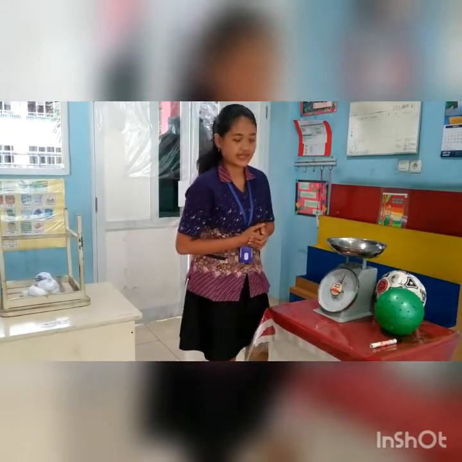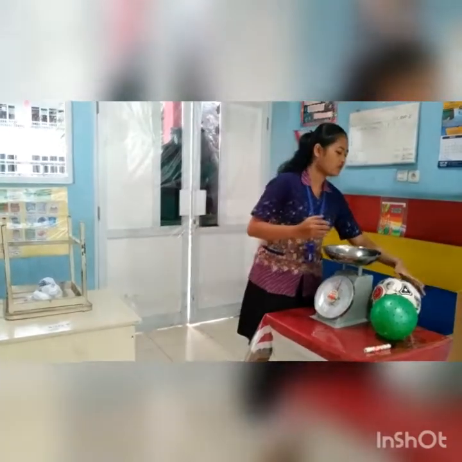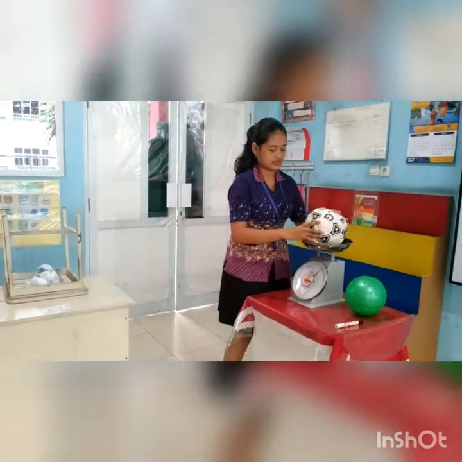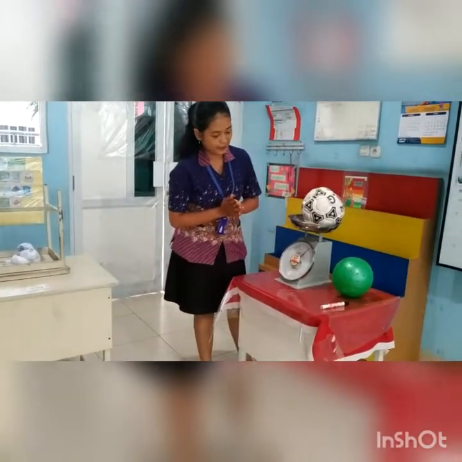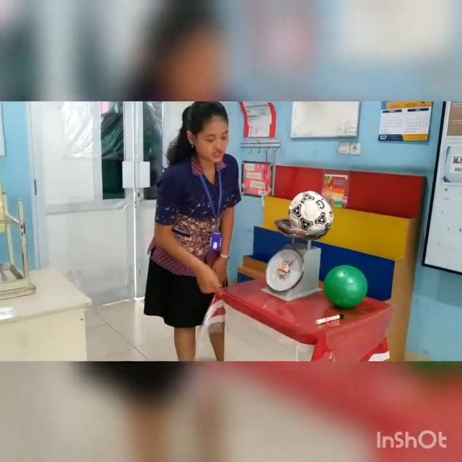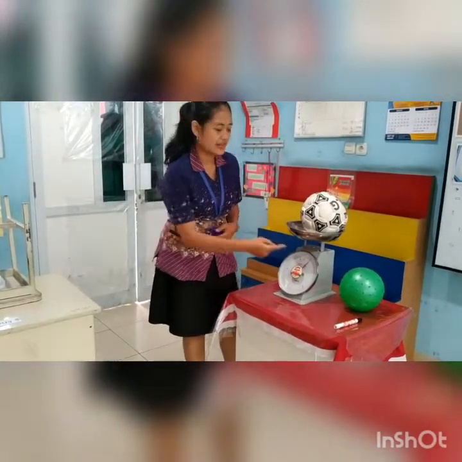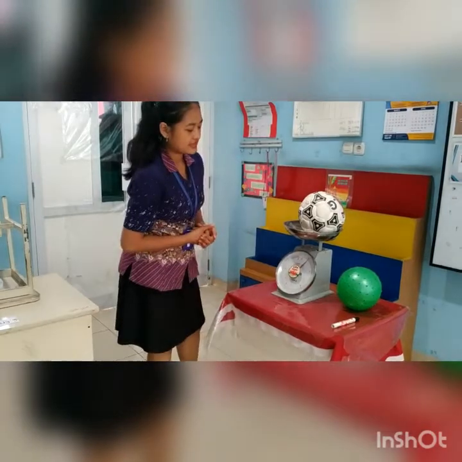So let's check the mass of this soccer ball first. Now, the needle points to the 4. Yeah, the black number is 4.